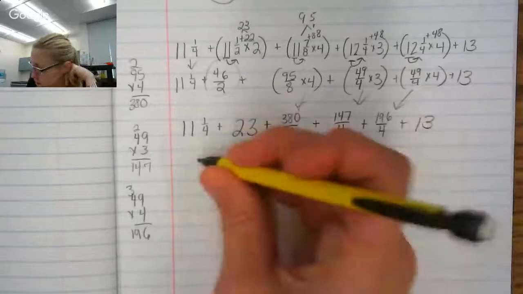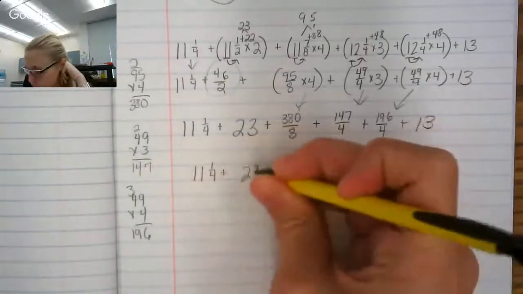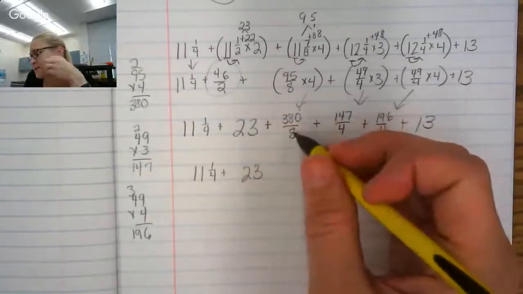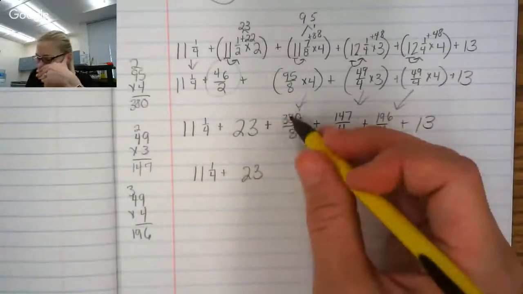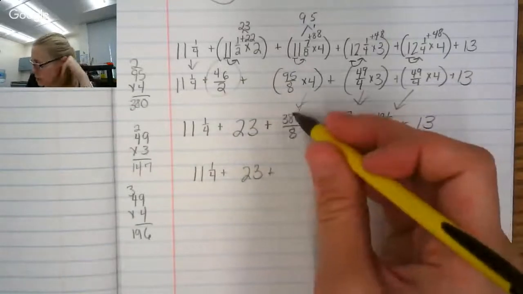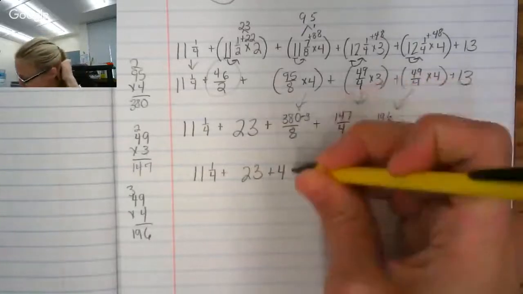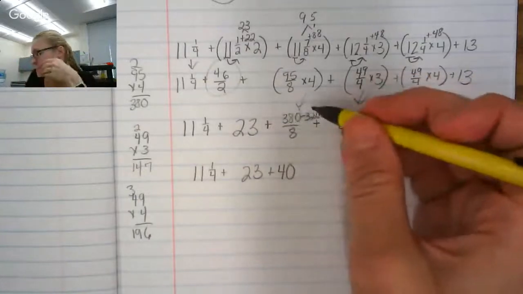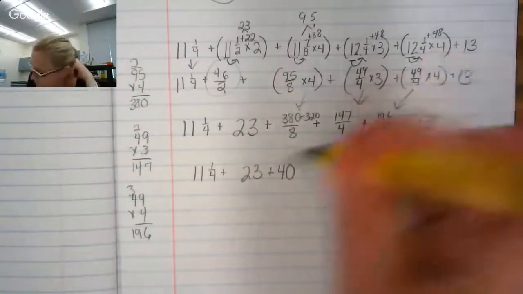So this one I can't do anything with, 11 1/4 plus 23 whole. So I'm going to take this one and regroup it before I move any further. So I need to figure out how many times 8 can go into 380. So 8 can go into 38, 4, 5. Oh, 5 is too much, so that'd be 40. So 4 times, which means I'm taking away 320. So 380 minus 320. I should have done this over the side.